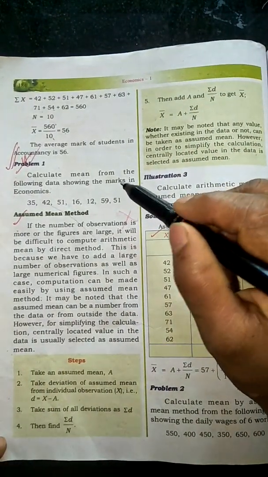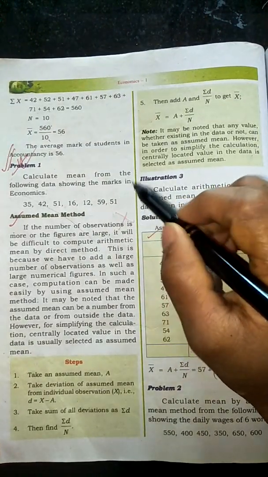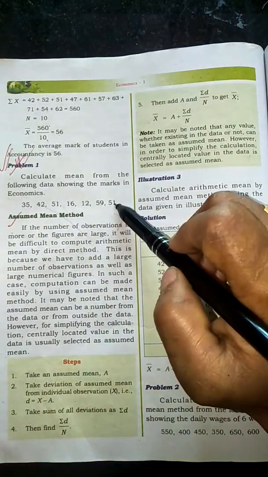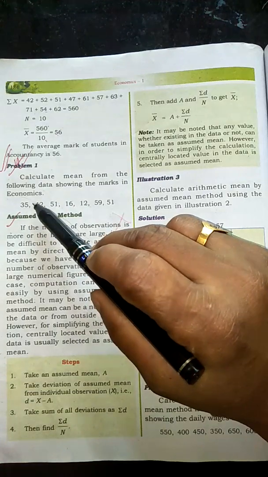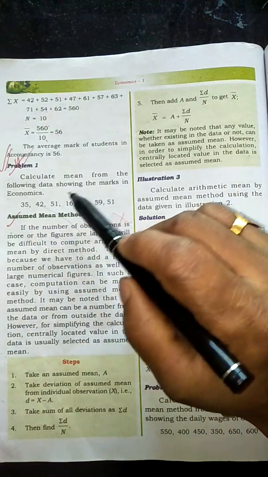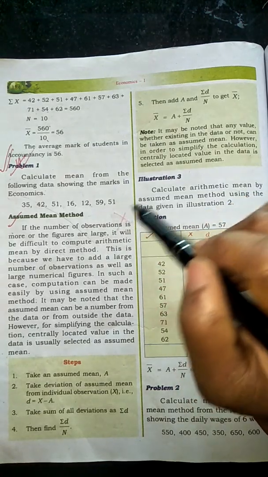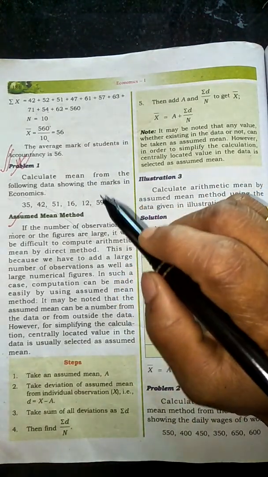That is, using your direct method, summation x divided by n. The number of observations here is 7, and you have to add up 35, 42, 51, 16, 12, 59, 51 divided by n, that is 7. So whatever answer you get, that is your x bar.